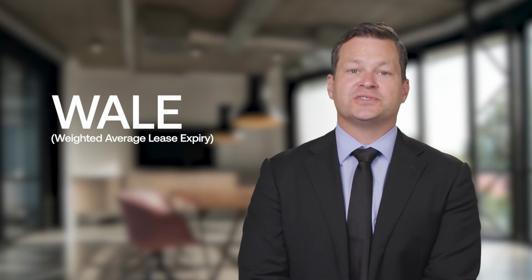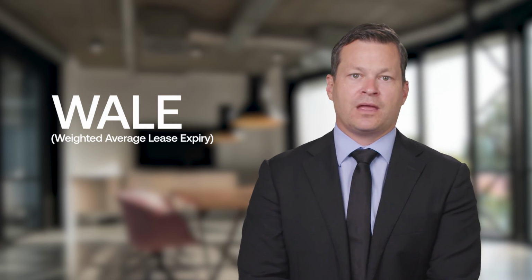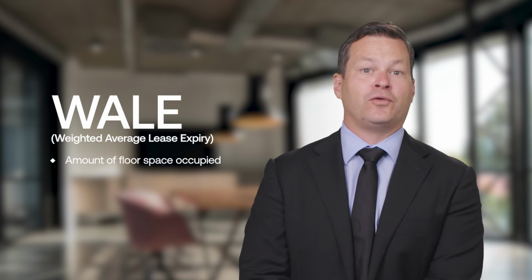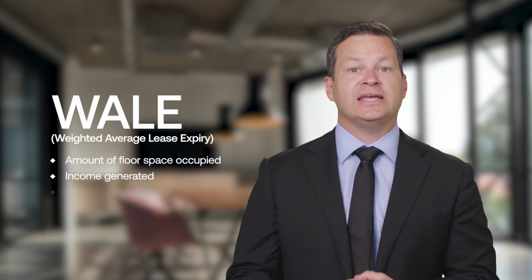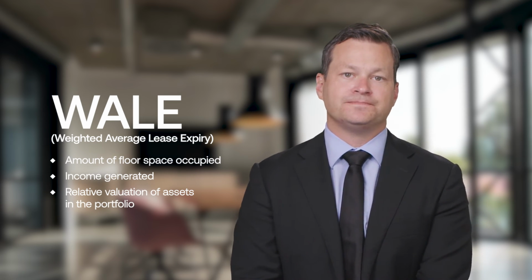WALE, or weighted average lease expiry, refers to the average contractual and legally binding lease expiry between 2 or more tenants. A high WALE means tenants on average have committed for longer periods of time in the building or portfolio of properties. The weighting of WALE is calculated based on the amount of floor space a tenant occupies, or the income they're generating, or the relative valuation of the assets in the property portfolio. At Charter Hall, WALE is something we very much focus on. It means we have greater level of income security, meaning we have reliability of the income and ultimately distributions which we pay to our investors.